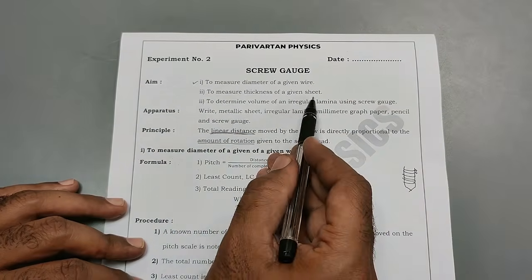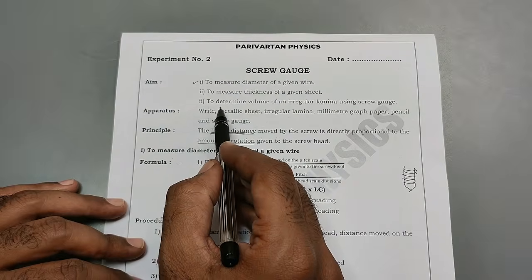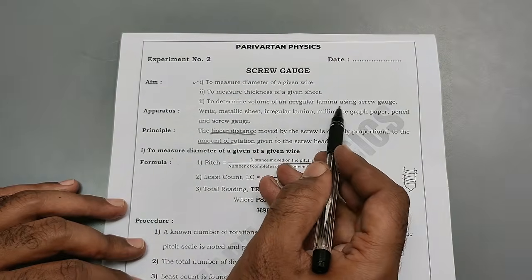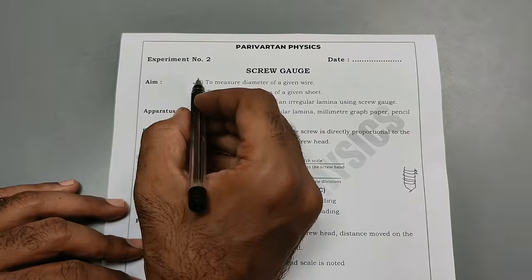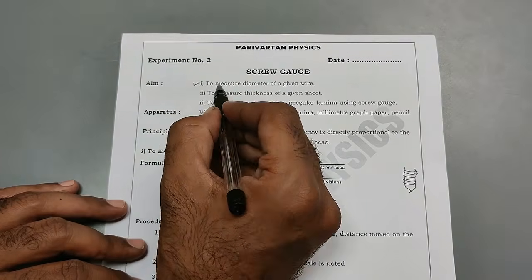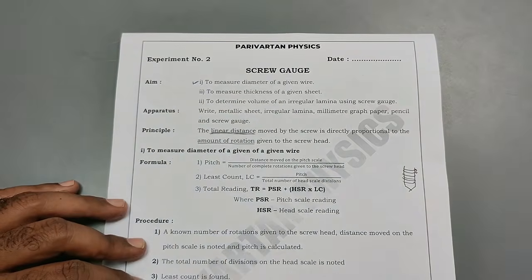ಆಮೇಲೆ thickness of the given sheet, ಇವೆಲ್ಲ ನೀವು ಲ್ಯಾಬ್ ಒಳಗೆ ಮಾಡಿರ್ತೀರಿ. To determine volume of an irregular lamina using screw gauge, right? In this video we are going to perform this first one, to measure the diameter of a given wire, right?